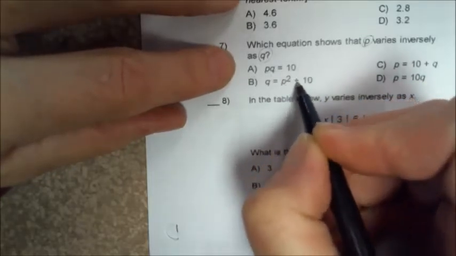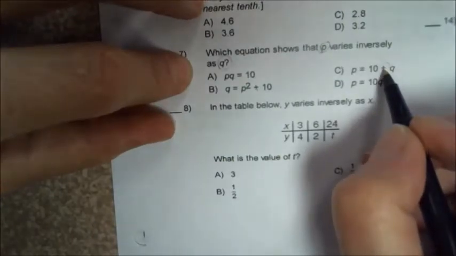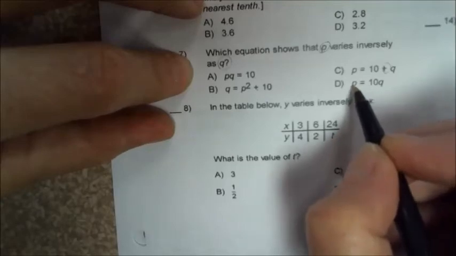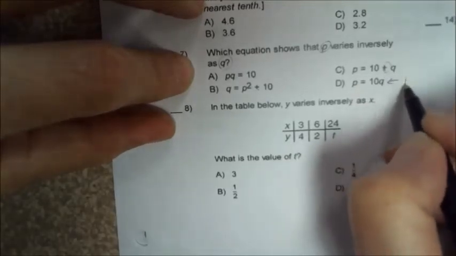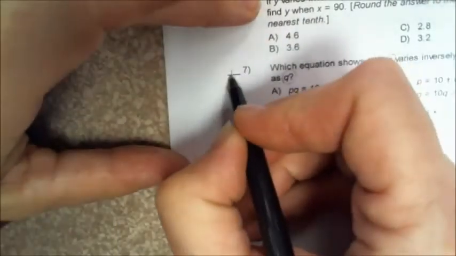This is not right because this is not multiplying the P times Q. This is addition. And if you divide both sides by Q, this would be P divided by Q equals 10. And that's direct variation, not inverse. This is inverse, so this would be letter A.